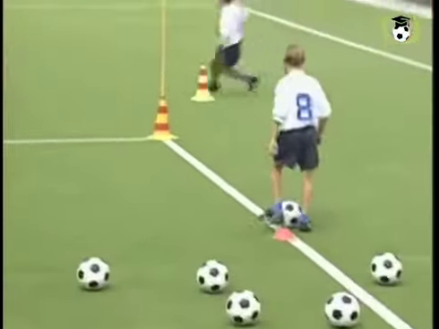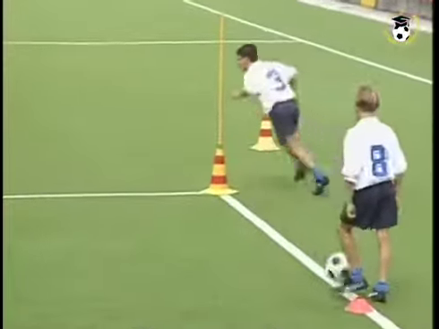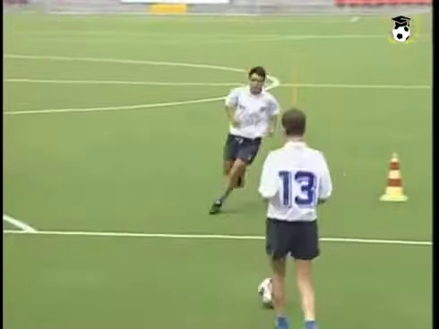As essential condition for improvement of speed and movement execution, we recommend always demanding maximum concentration.